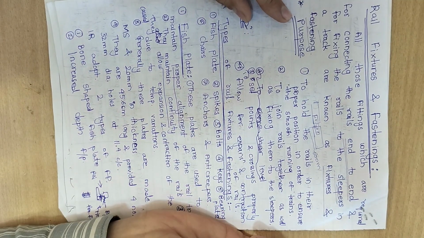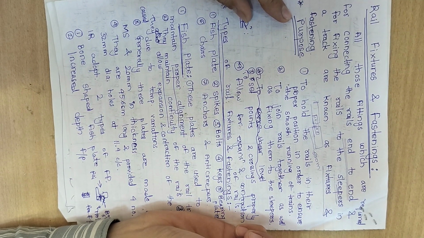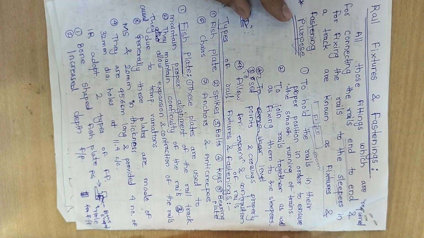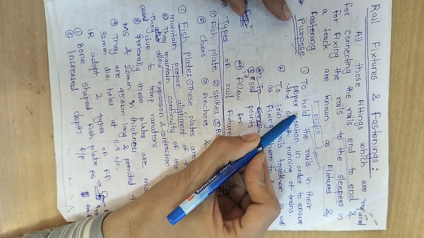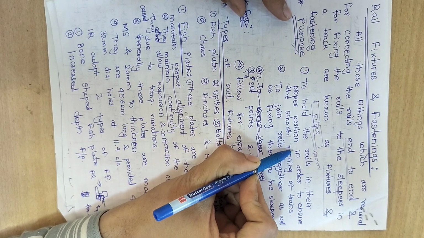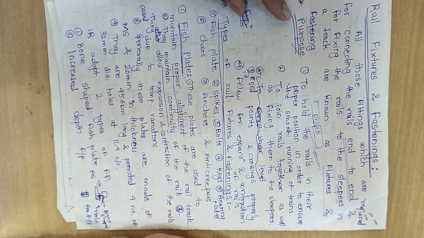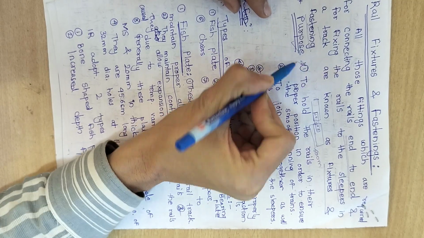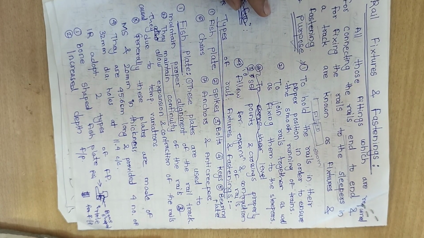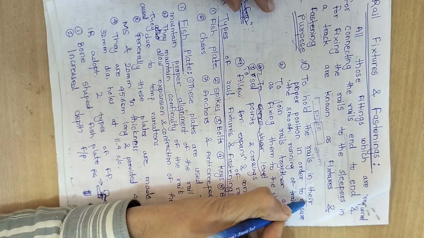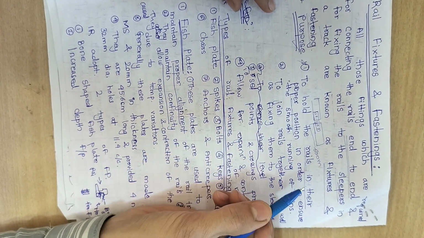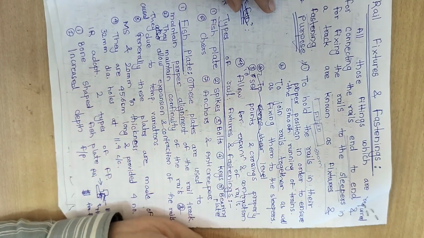Now we will see what is the purpose of rail fixtures and fastenings. First purpose is to hold the rails in their proper position in order to ensure the smooth running of trains. One of the most important reasons for providing these fixtures and fastenings is to hold the rails in proper position.